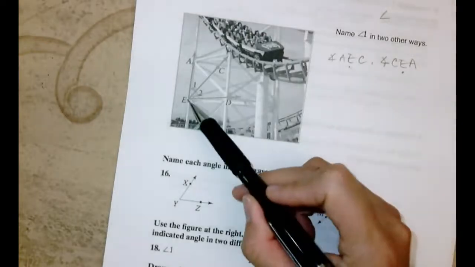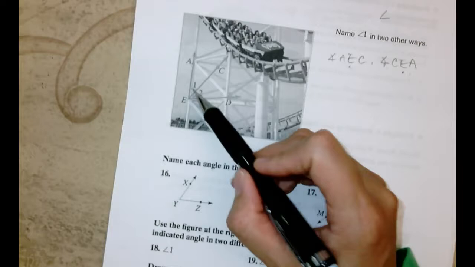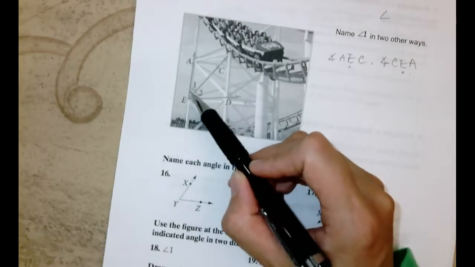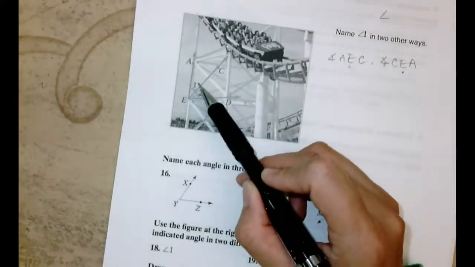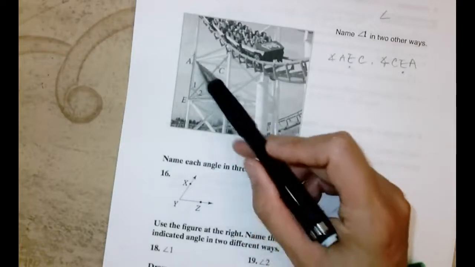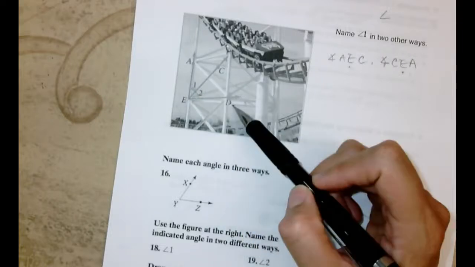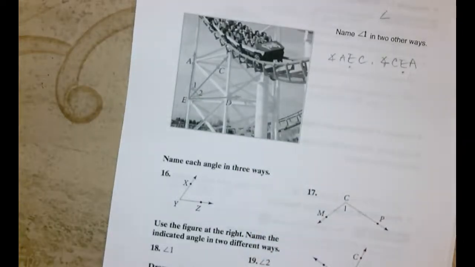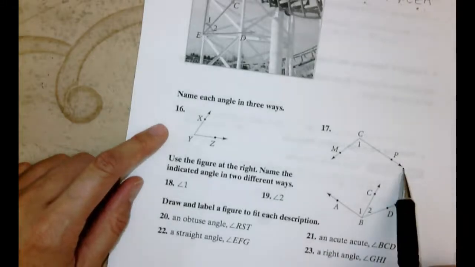You cannot call this angle, angle E, because there is this angle and also this angle, so you either have to refer to it by the number or by three letters, and if you want to refer to this big angle, the only way to call it is using three letters. Okay, all right, so name each angle in three different ways.